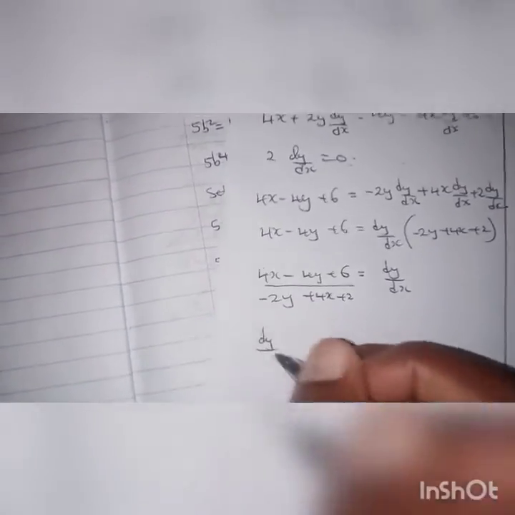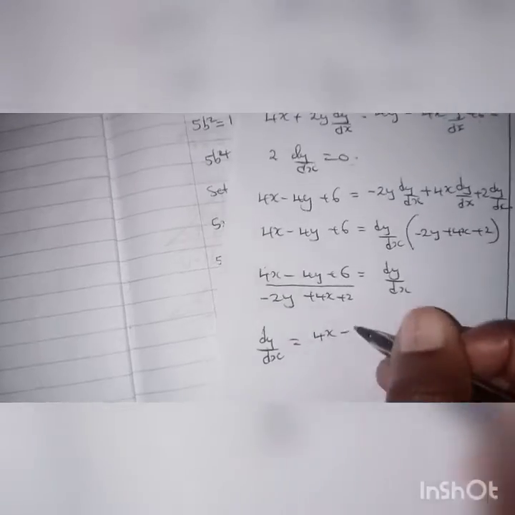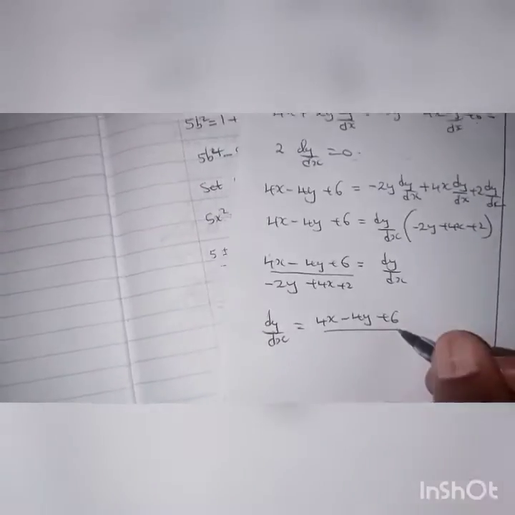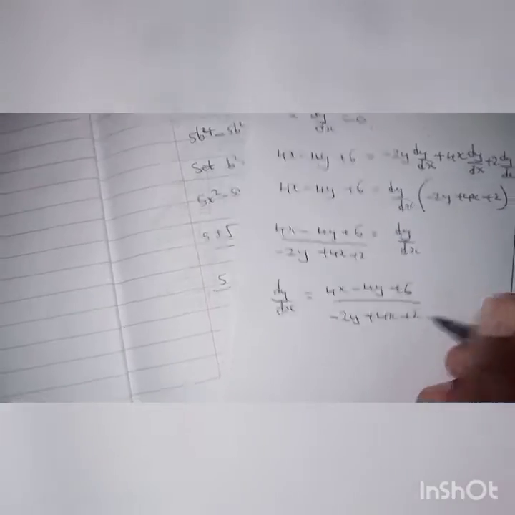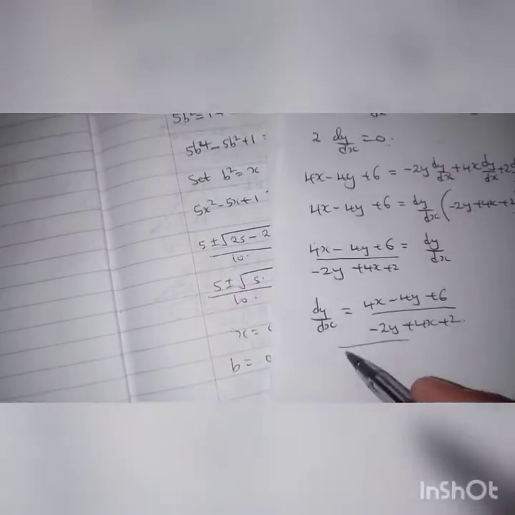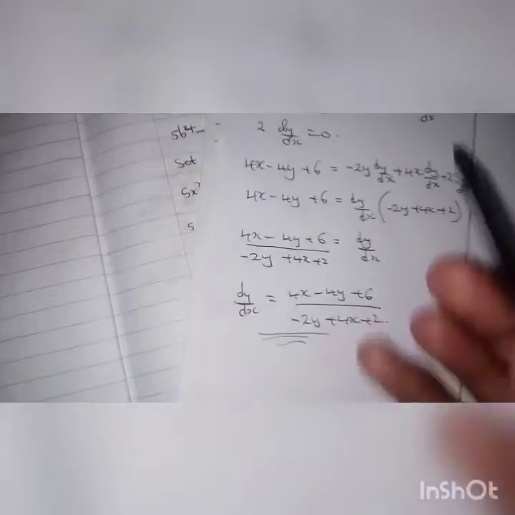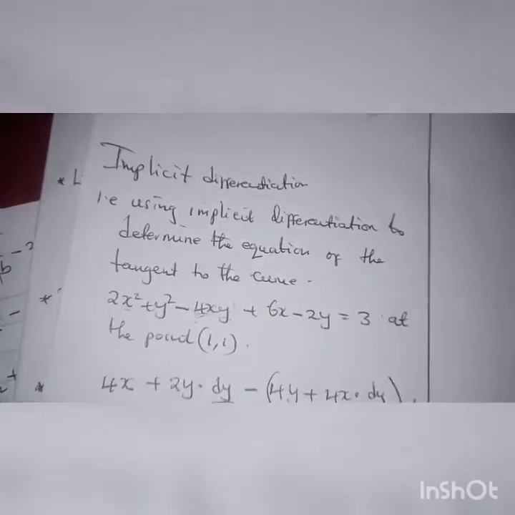Therefore, dy/dx equals 4x minus 4y plus 6 all over minus 2y plus 4x plus 2. Therefore, this will be dy/dx for such a function. But our question was to use implicit differentiation to determine the equation of the tangent to the curve. The task is to find the equation of the tangent.